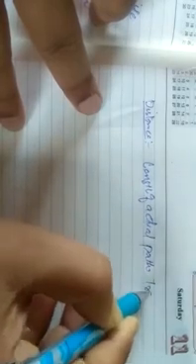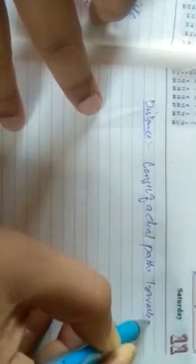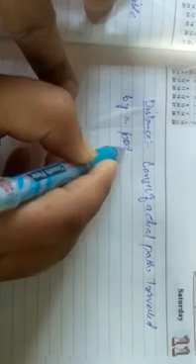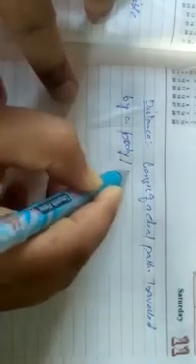So now we have to write about distance. What is distance? Distance is defined as the length of the actual path traveled by a particle, by a body, or we will say a particle.